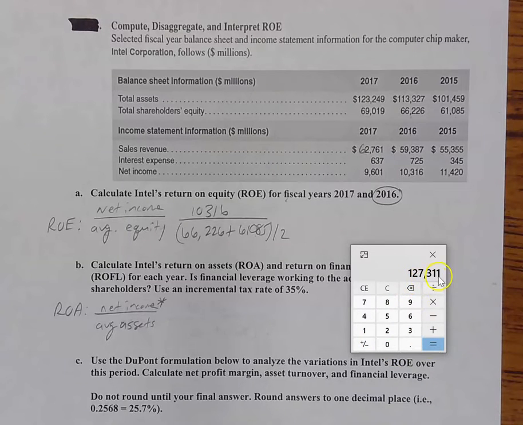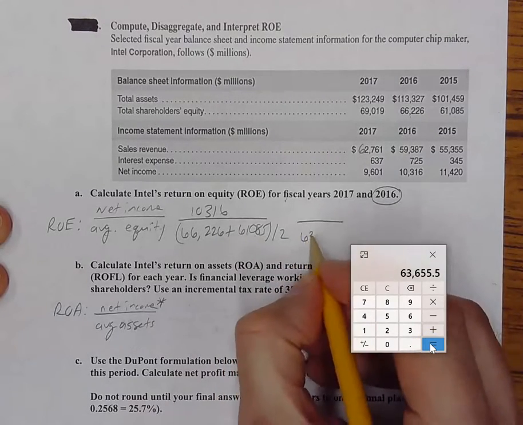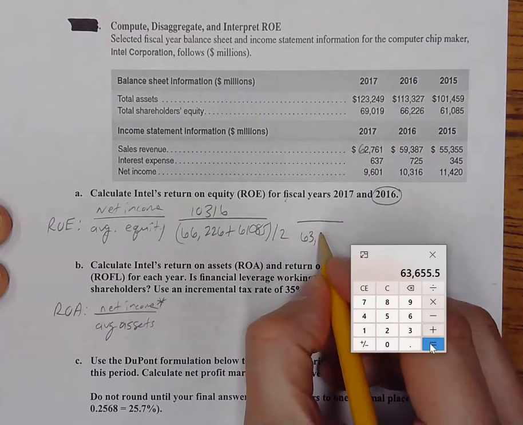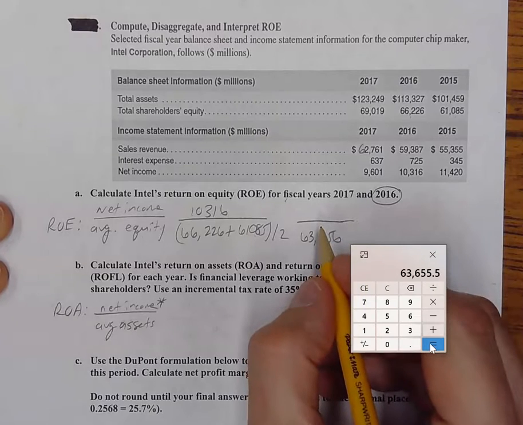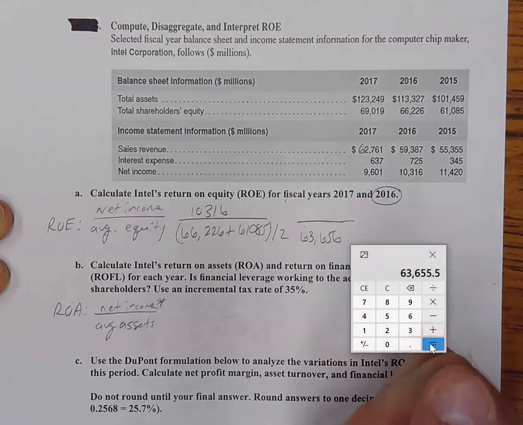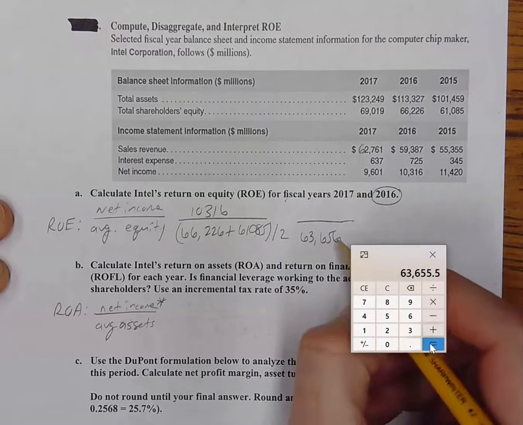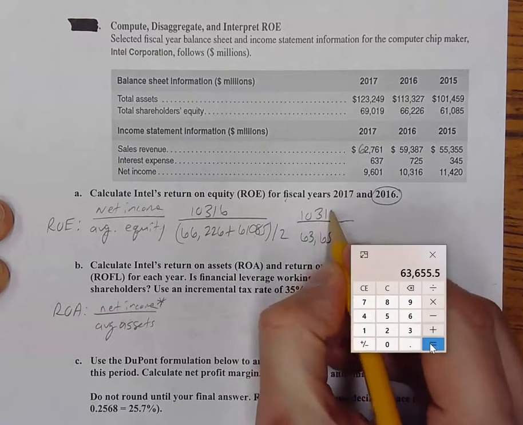That gives us 127,311, and now we're going to divide that number by 2 to come up with, let's see here, 63,656. Do pay attention to your instructions. I don't see anything here about not rounding intermediate calculations, so I'm going to round that 0.5 on the calculator up, and this is still just 10,316.